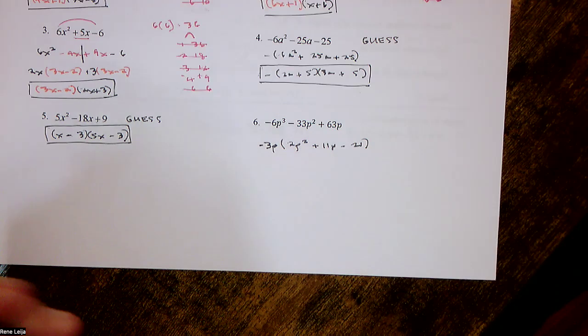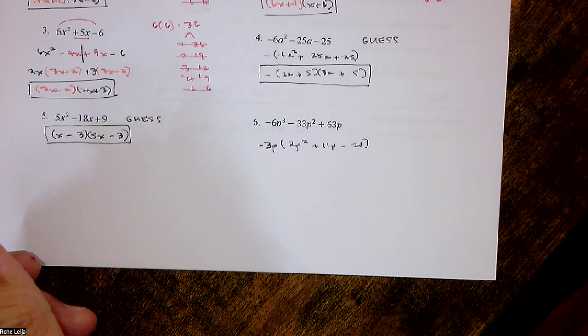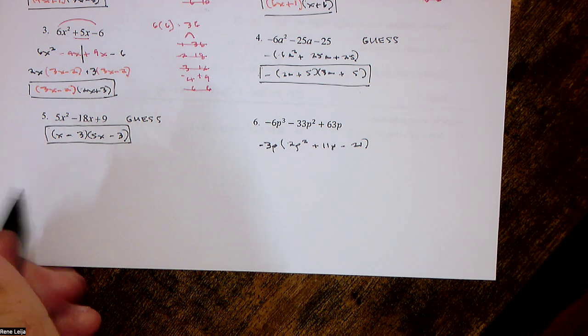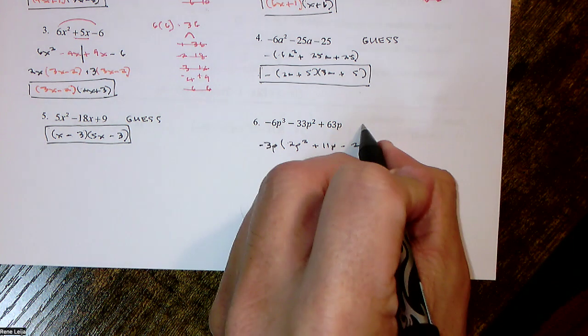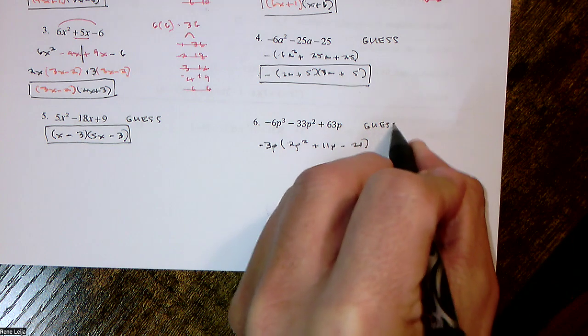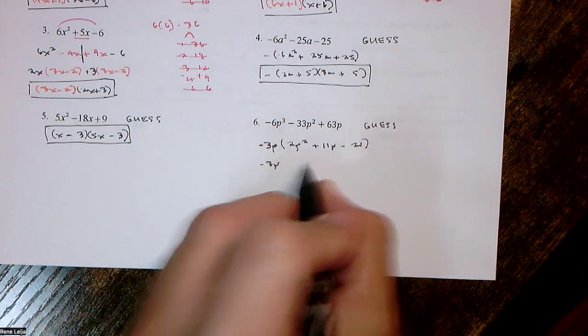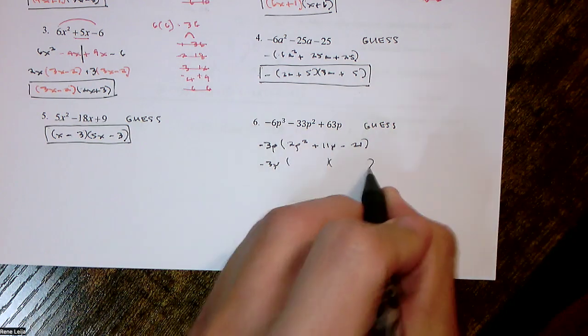All right. Now, let's see. Do we want to guess? Let's go ahead and guess. Okay, so here's the minus 3P. I'm going to open this up.